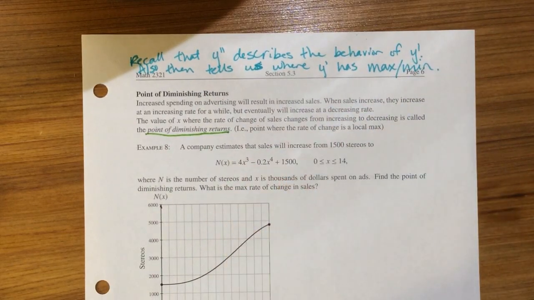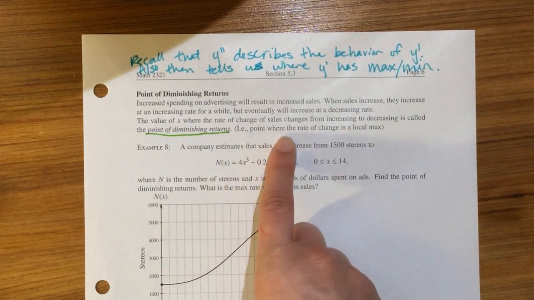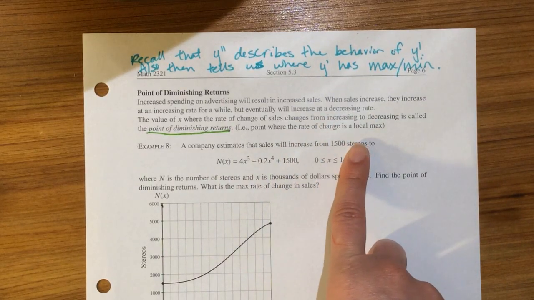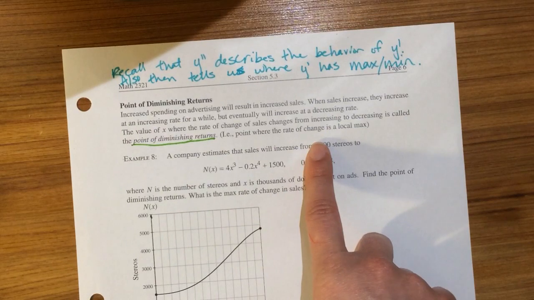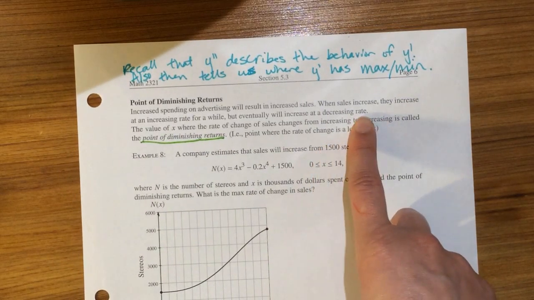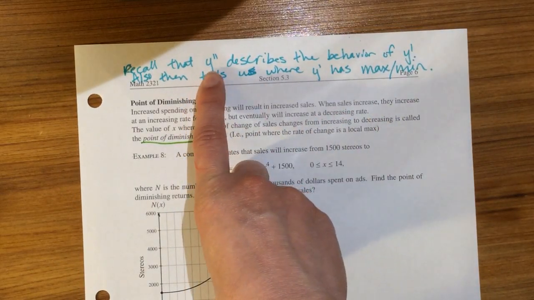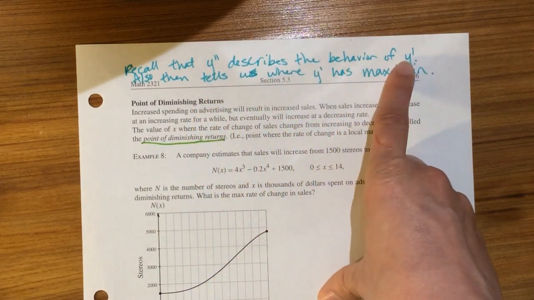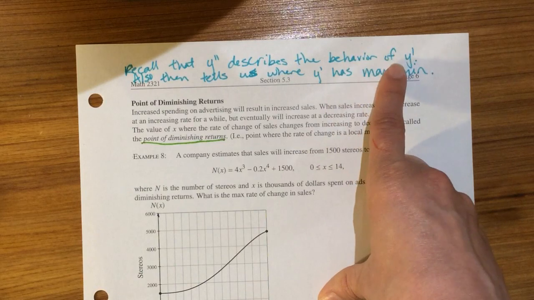That's why it's in here. Okay, so i.e. point where the rate of change is a local max. So since we're talking about the rate of change for the derivative, that's a y double prime question. Okay, because we're talking about the behavior of y prime, the behavior of the derivative.